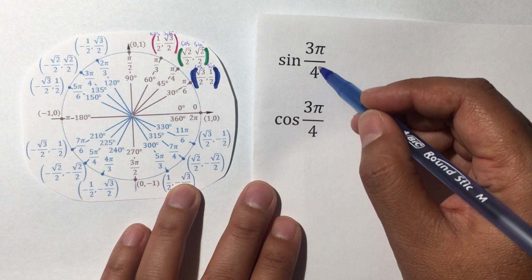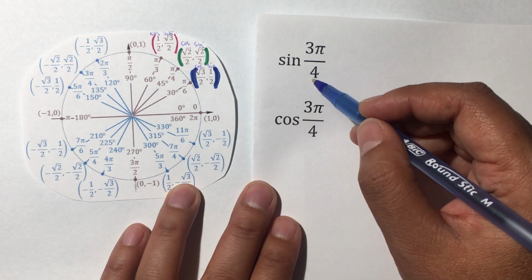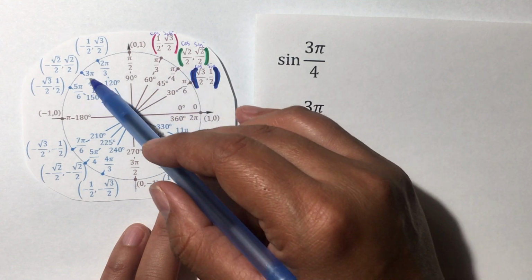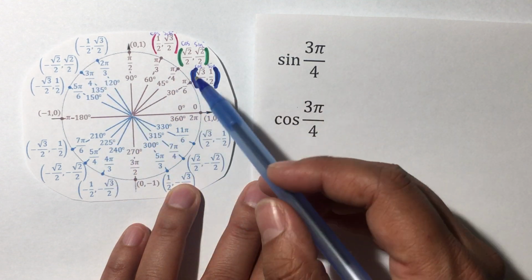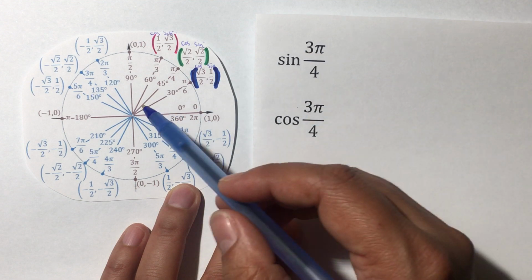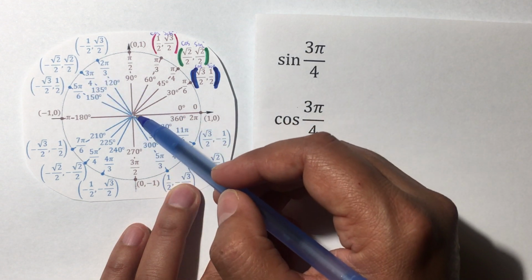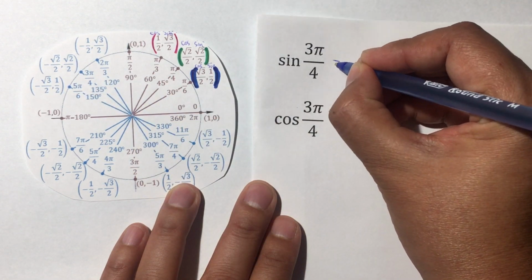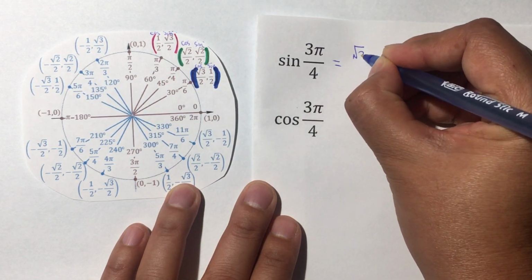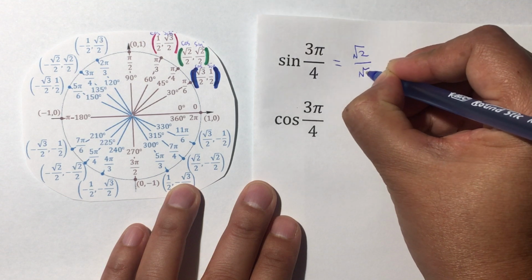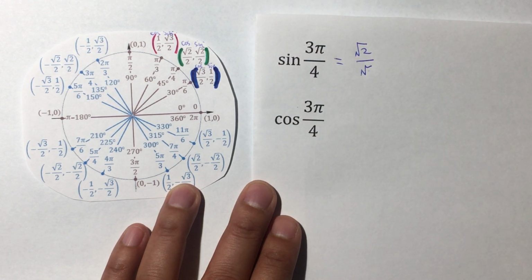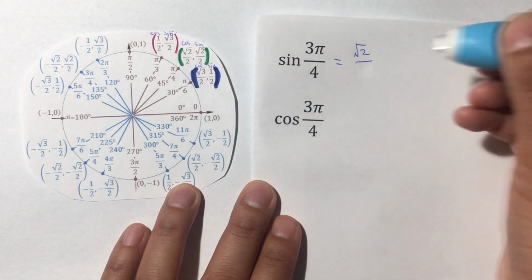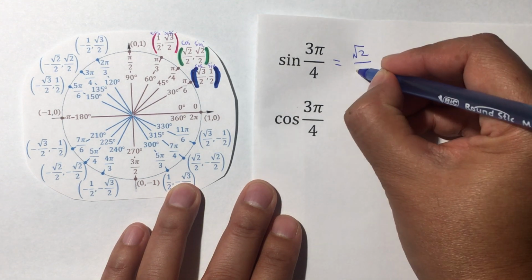I know that if it has a 4, it's one of those 45 degrees. The 45, this one or this one. So 3/4 is right here. And sine is the second value, which is equal to square root of 2 over 2.